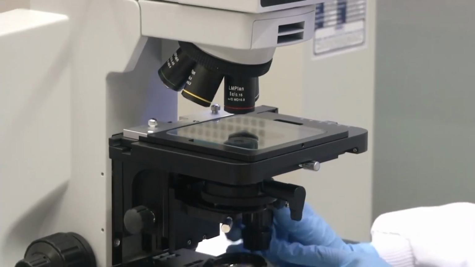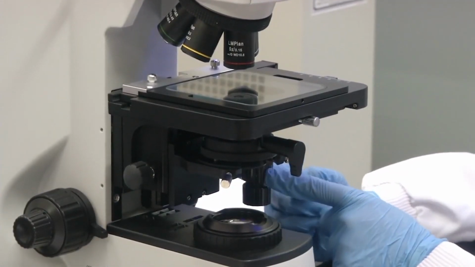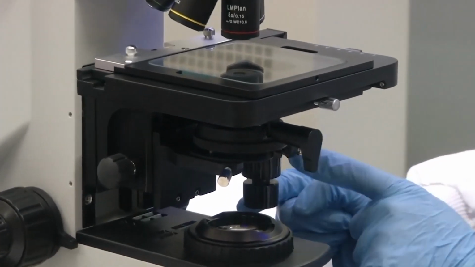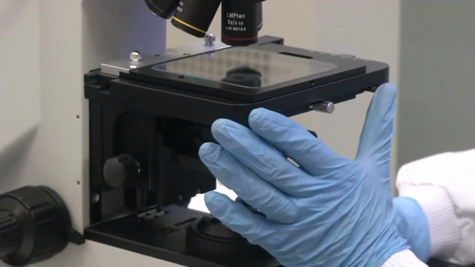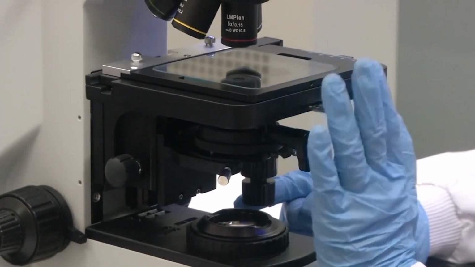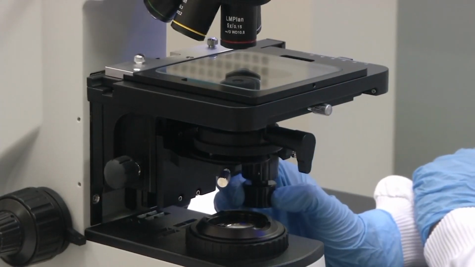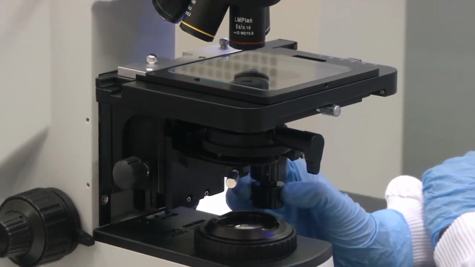Just below the sample holder there is a knob where my blue gloves are. I think you can see it. This knob is used for XY movement of your stage. The sample holder in a metallurgical microscope is called a stage. If you adjust the knobs here, you can move the stage. I think you will be able to see the stage moving.